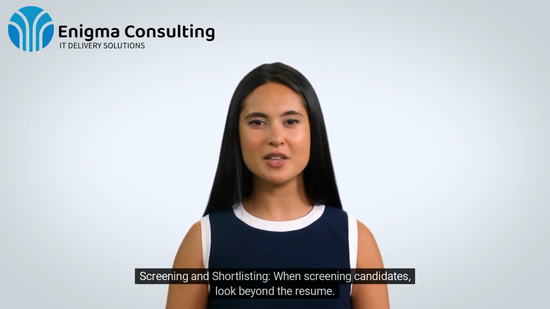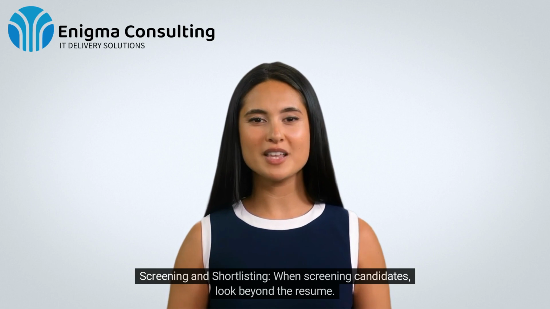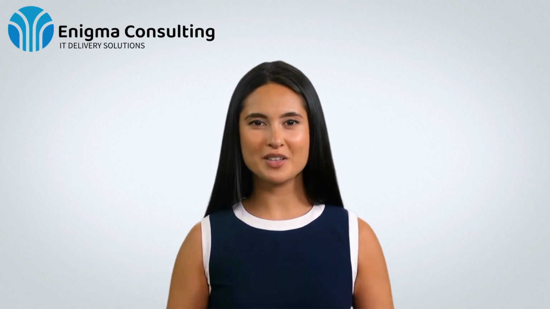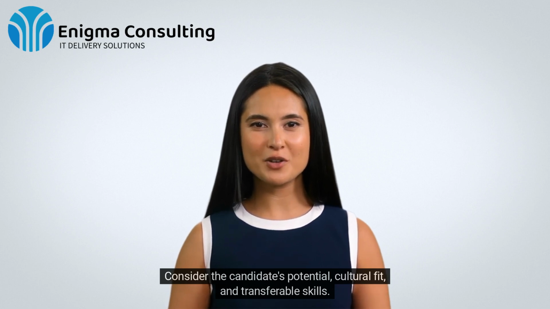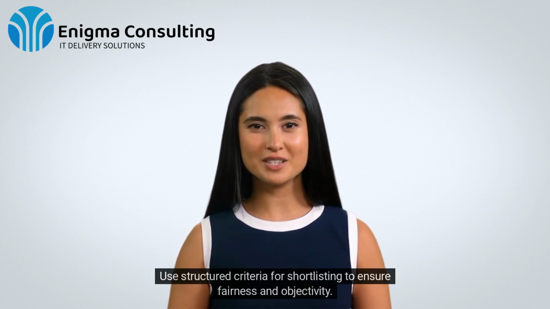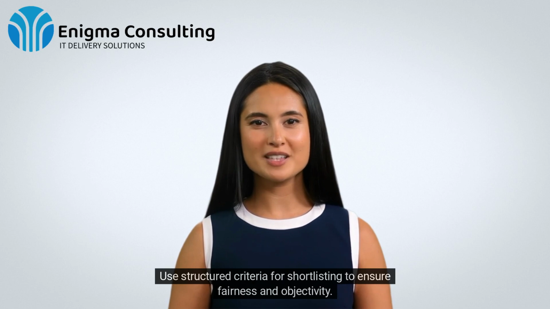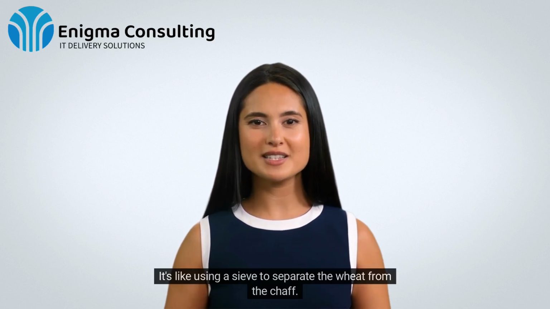3. Screening and shortlisting. When screening candidates, look beyond the resume. Consider the candidate's potential, cultural fit, and transferable skills. Use structured criteria for shortlisting to ensure fairness and objectivity. It's like using a sieve to separate the wheat from the chaff.